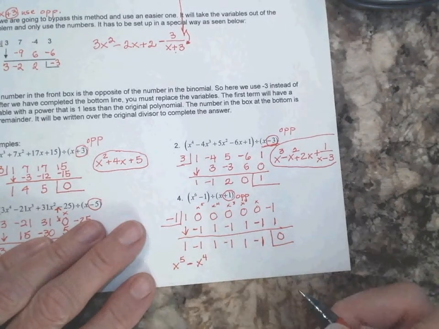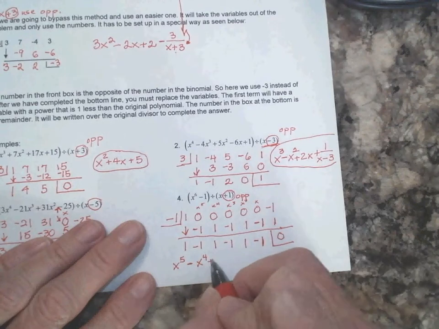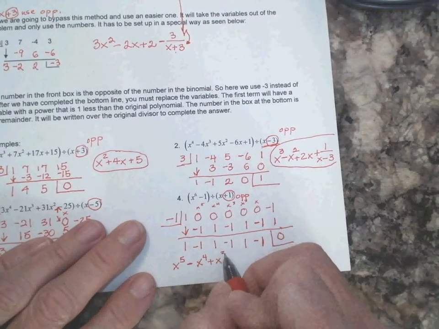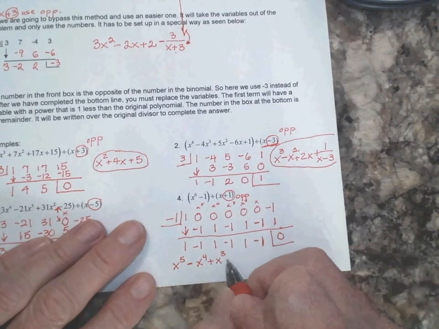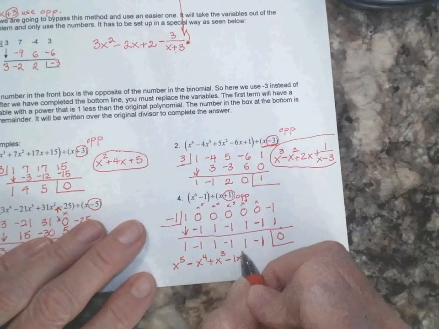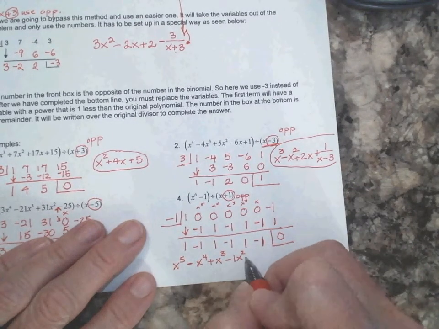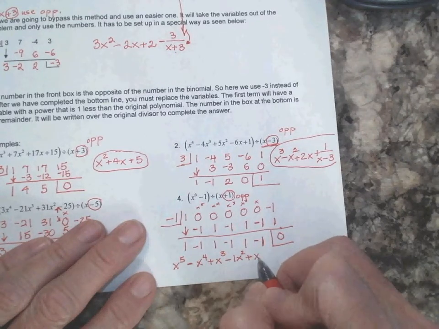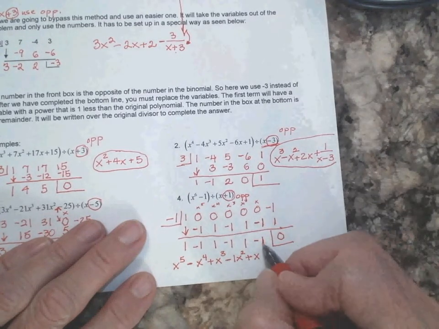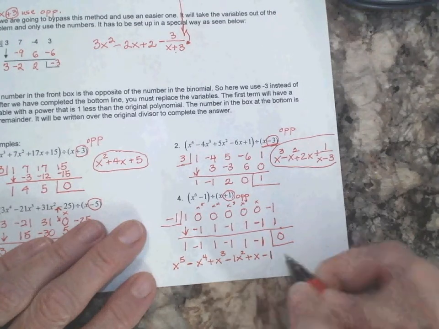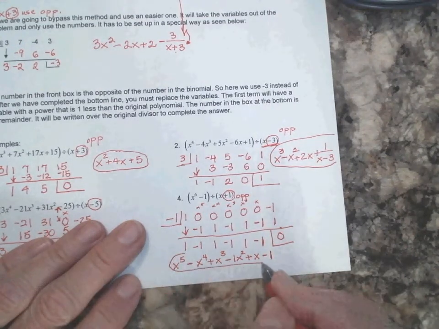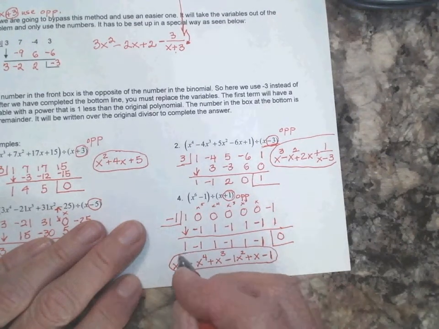This next one gets -1 x to the 4th. Then I have +1 x third, -1 x squared, or just -x squared. Then +1 x. And then a constant, -1.